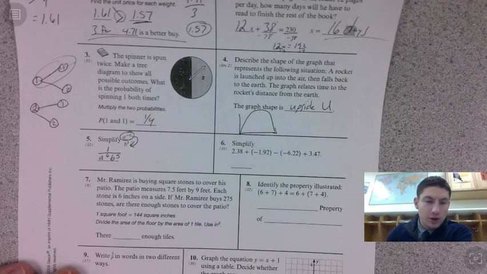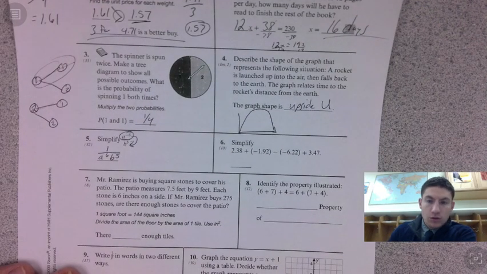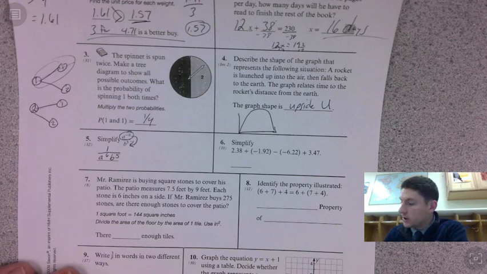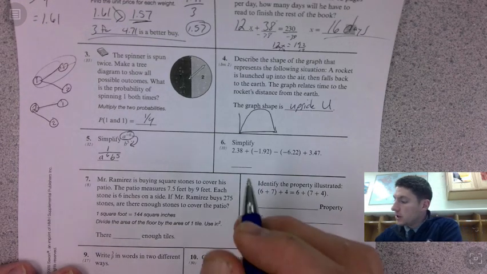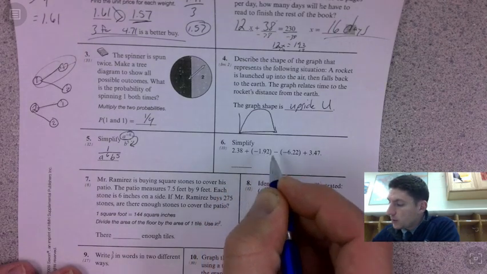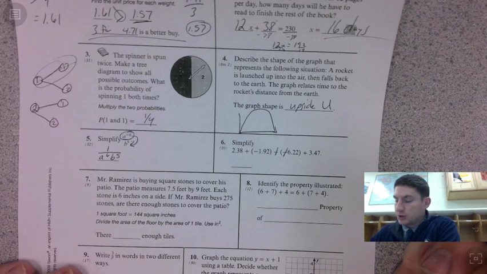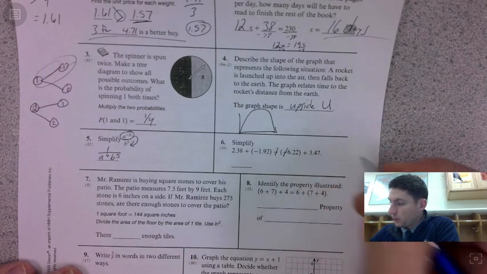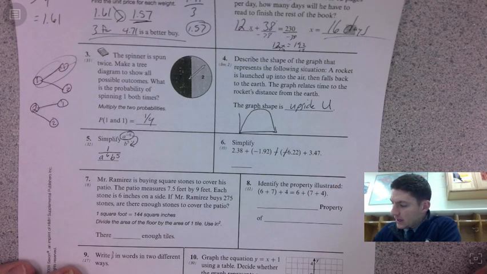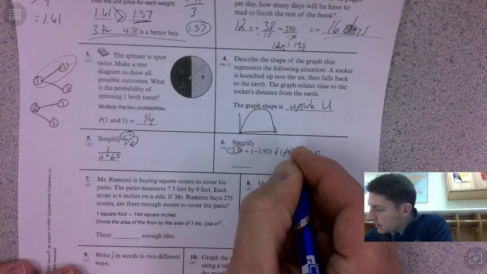For number 6, it says to simplify 2.38 plus negative 1.92 minus negative 6.22 plus 3.47. What I want to do first is set this up as an addition problem. So I'm going to say 2.38 plus negative 1.92 plus the opposite of negative 6.22 plus 3.47.